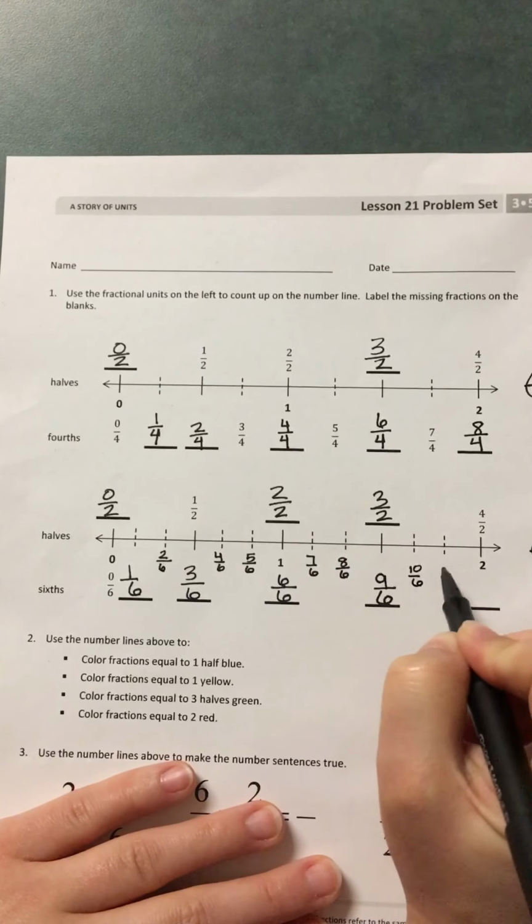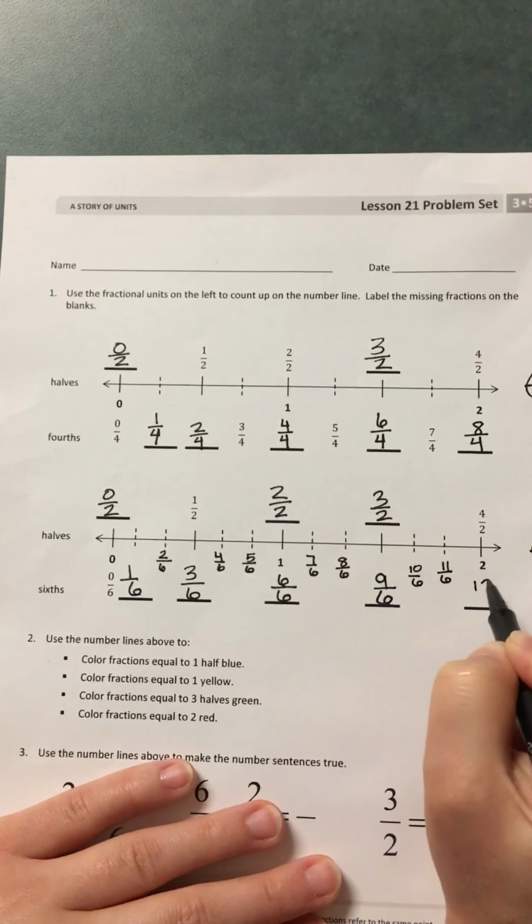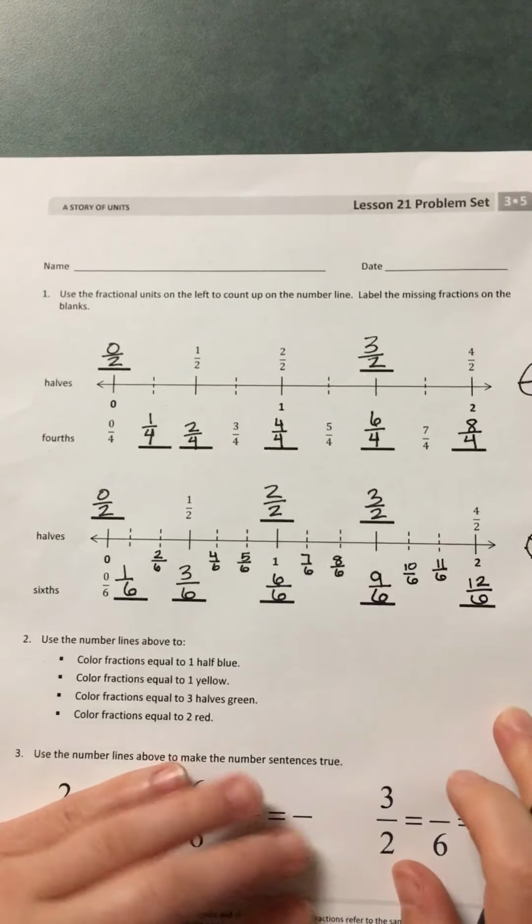10, 6 does not have a line. 11, 6 does not have a line. And 12, 6 is labeled at 2 wholes.